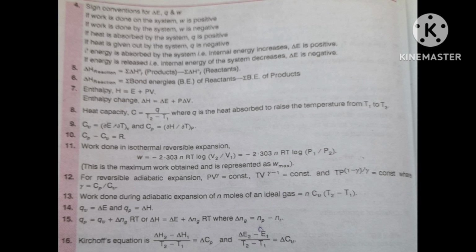What is Kirchhoff's equation? Last class I discussed it. Delta H2 minus delta H1 divided by T2 minus T1 is equal to delta Cp. Because you are using H, obviously pressure will be constant, so delta Cp means heat capacity at constant pressure.